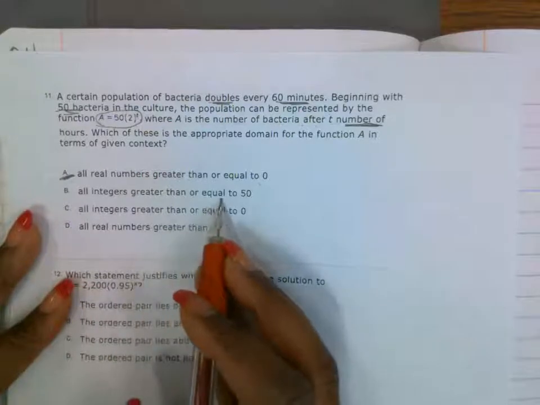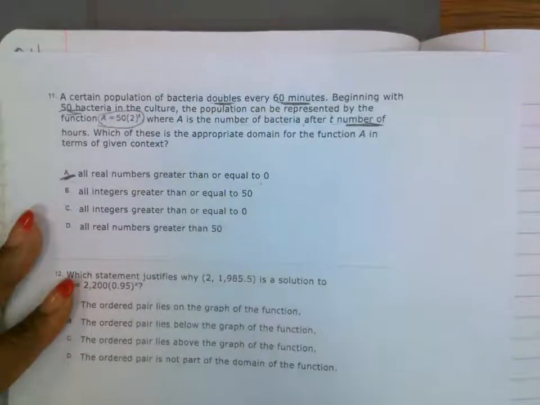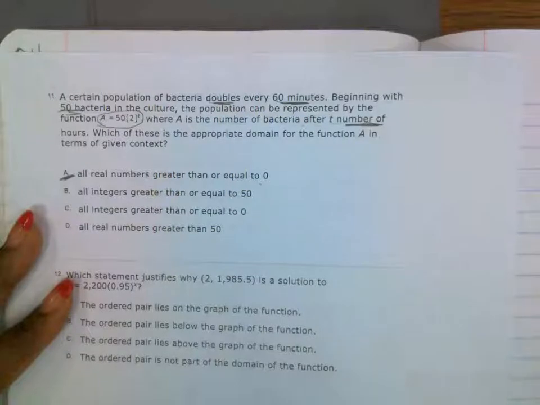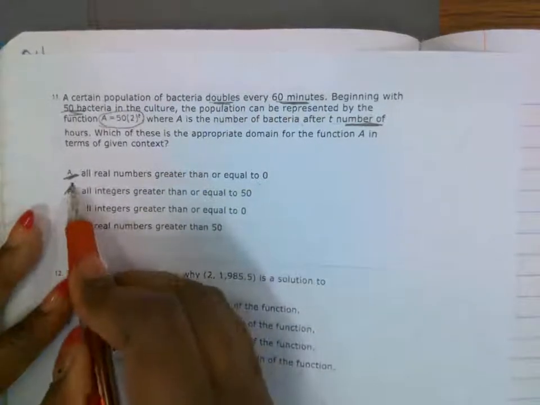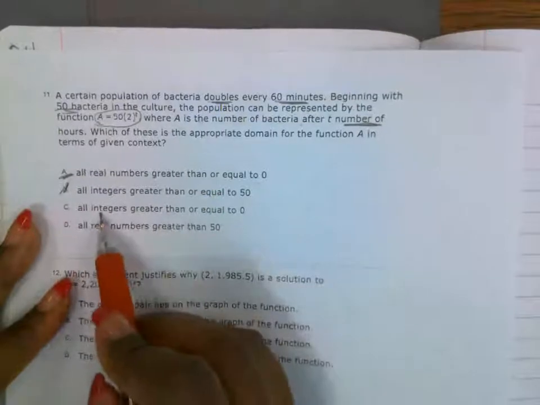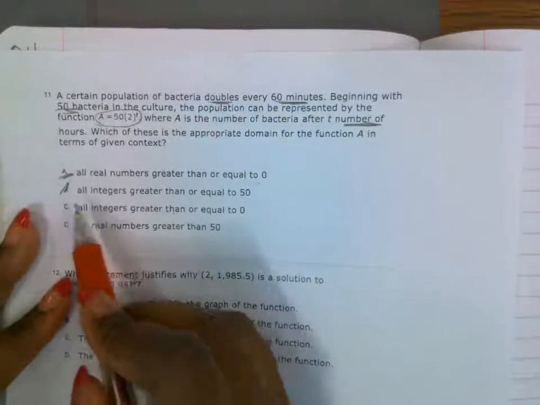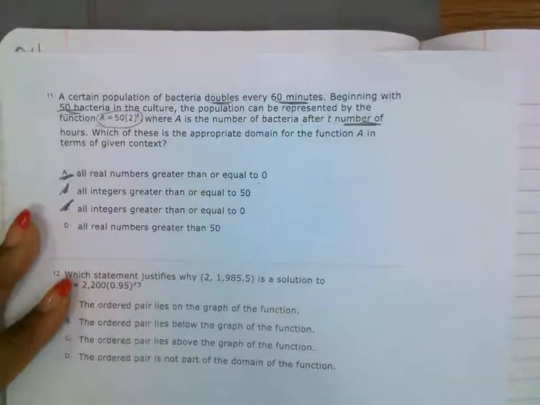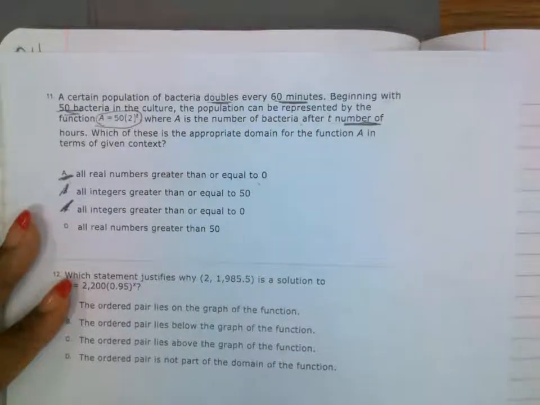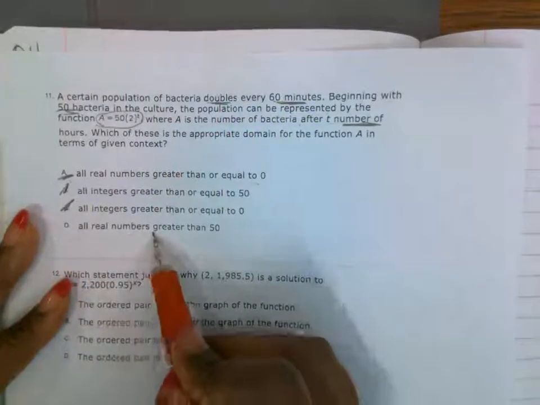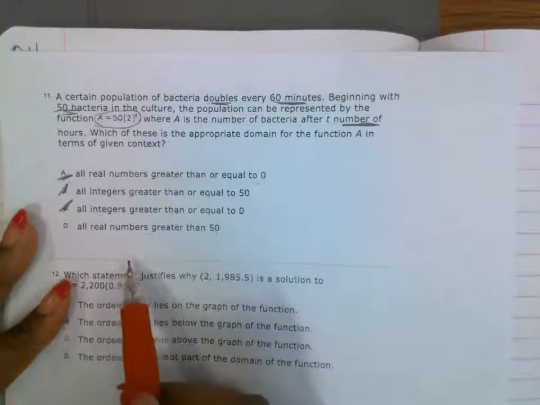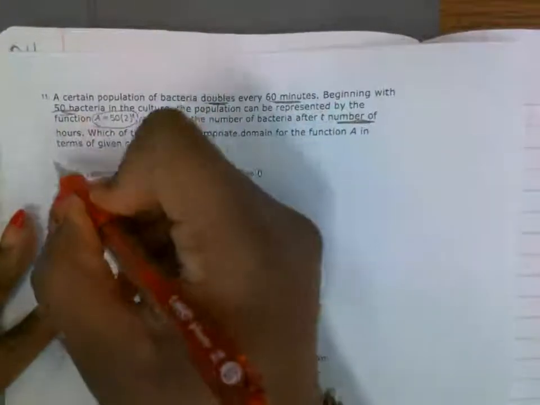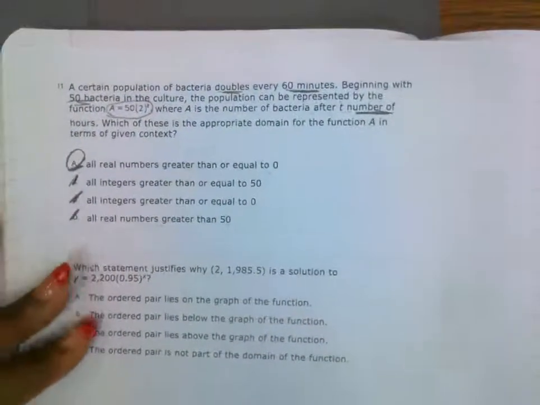All integers greater than or equal to 50? No, integers implies that there are no negatives or fractions. And we just said that you can have part of an hour, okay? So no for B. All integers, and see, we're saying integers again. So that means this is not a possible answer because you can have half of an hour or a third of an hour. So that's not it. All real numbers that are greater than 50. What about the ones that are less than that? Okay, so this is not a good answer either. So our best answer here is A. Any questions?